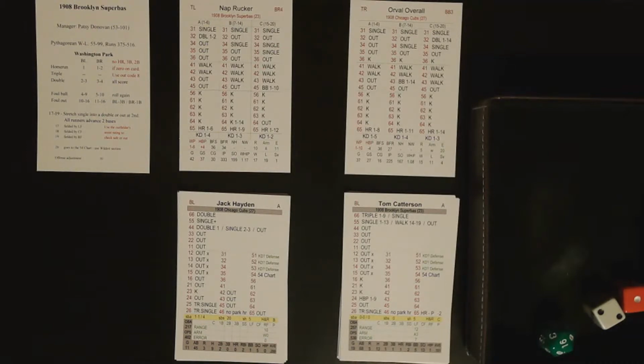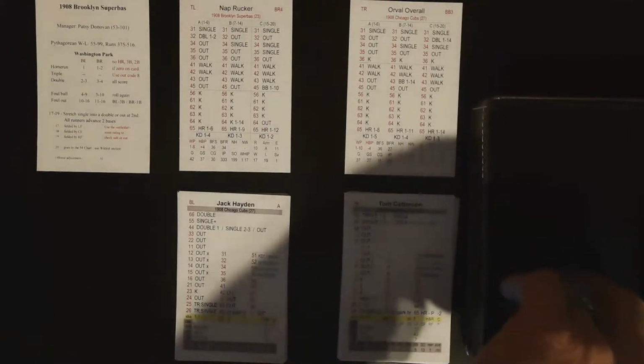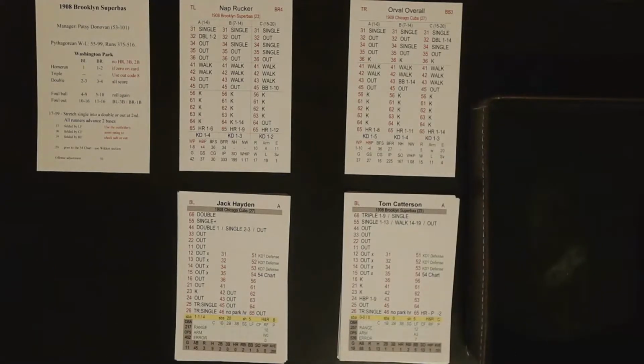Those two teams both split doubleheaders. So the Cubs can go up a game and a half, or if the Superbas can win this game, which in real life they did not win back on September 25th, 1908, the Cubs will expand the lead to a game and a half. So the batteries for today's game: for the Cubbies on the hill, it will be Orval Overall and catching Johnny Kling. And for the Superbas, their ace Nap Rucker and Bill Bergen behind the plate.